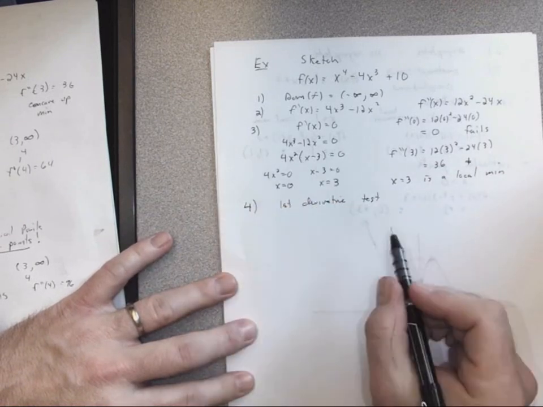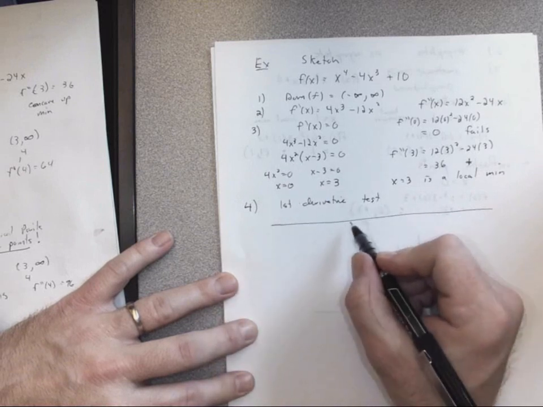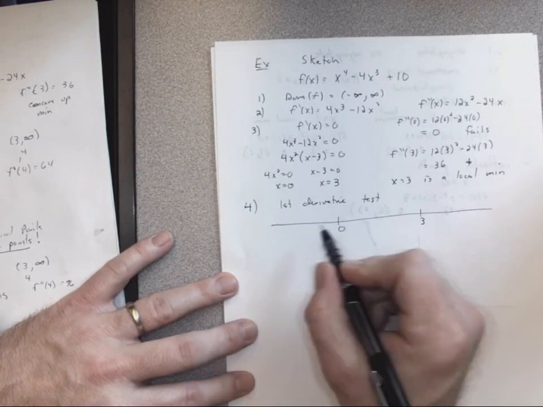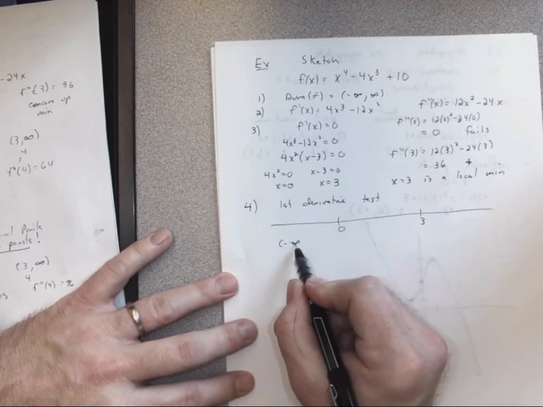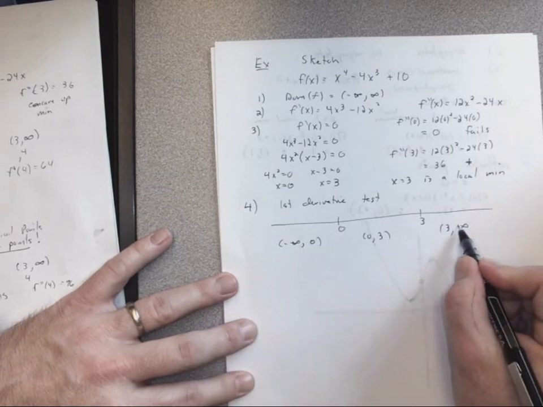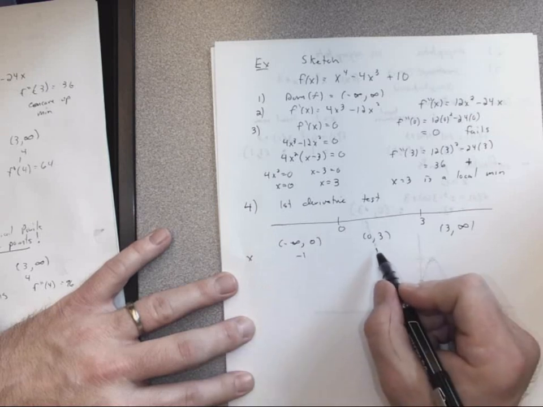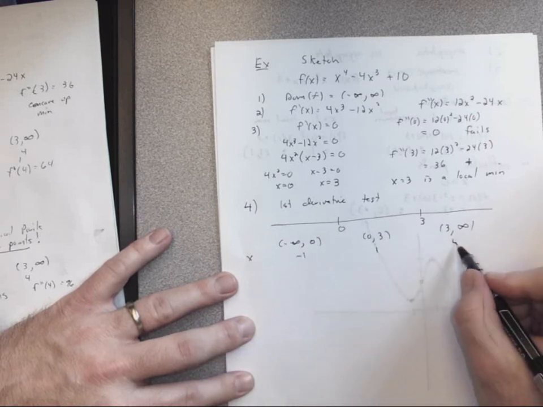So I know the first derivative is equal to 0 at 0 and also at 3. So our intervals are going to be minus infinity to 0, 0 to 3, 3 to infinity. Picking an x value, I'm going to pick -1, I'm going to pick +1, and then I'm going to pick 4.